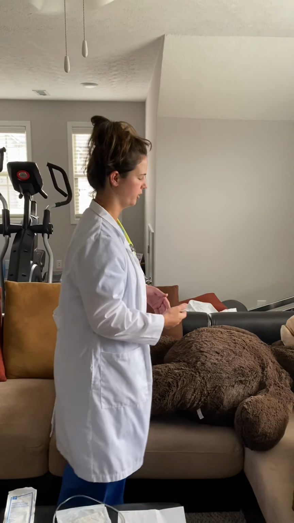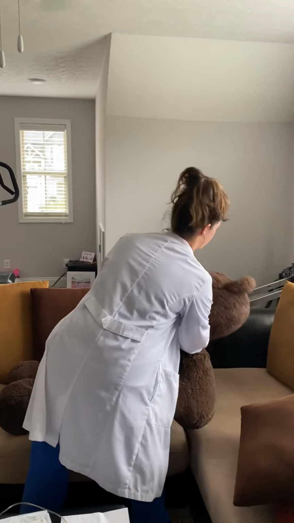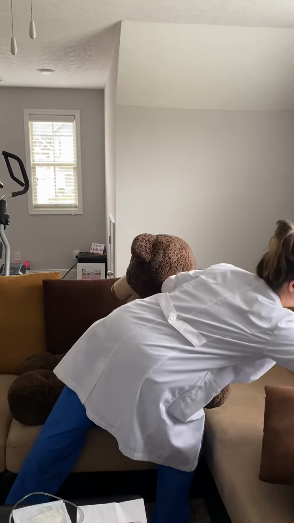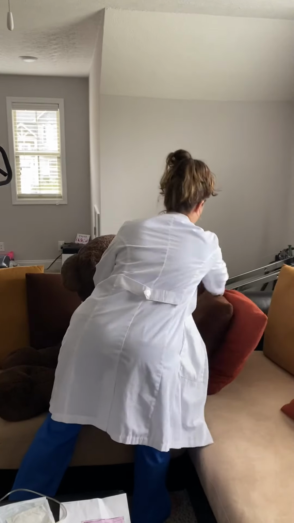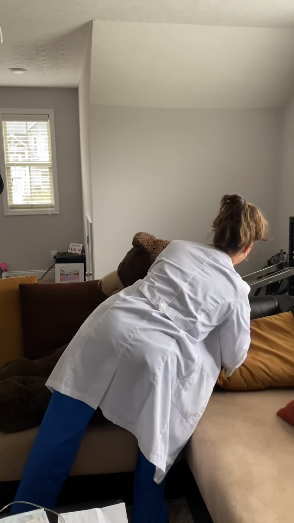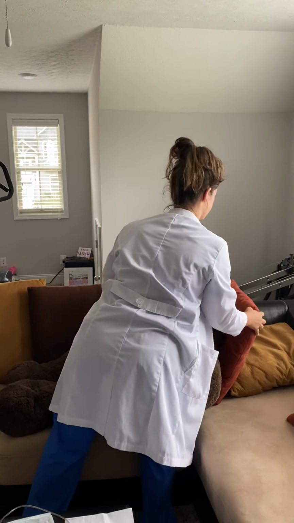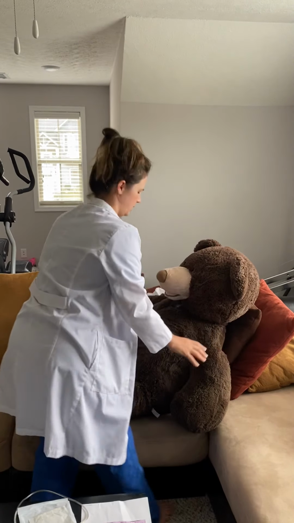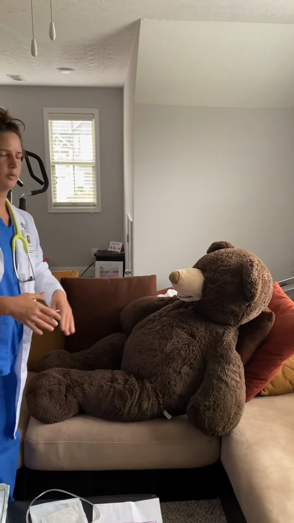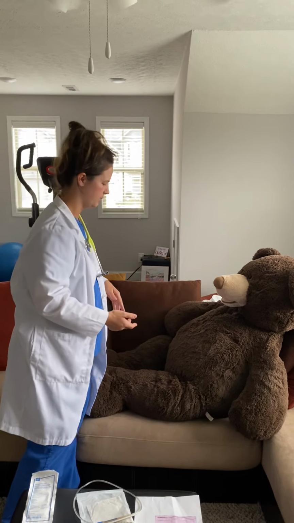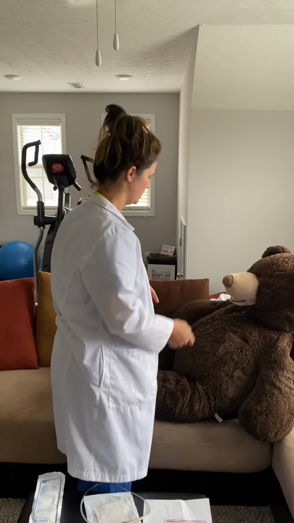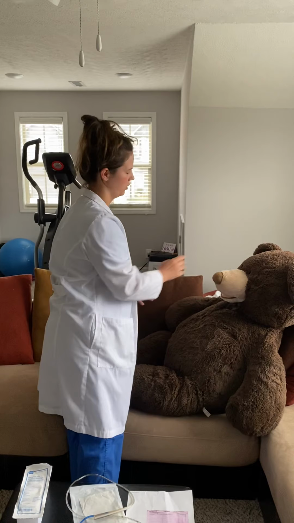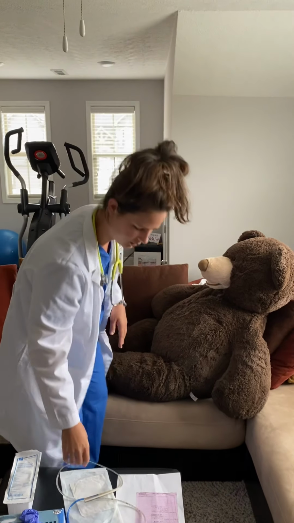And now for the procedure, you want to make sure that they're in Fowler's, or high Fowler's is preferred if tolerated. I'm going to put Mr. Gastritis back up here. Make sure that he's comfortable and just go over the steps with him. Make sure he knows what you're doing at all times. And so I already looked up the nares, and we're going to go with this left nostril here.